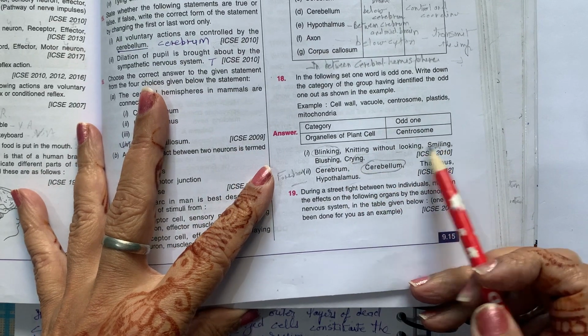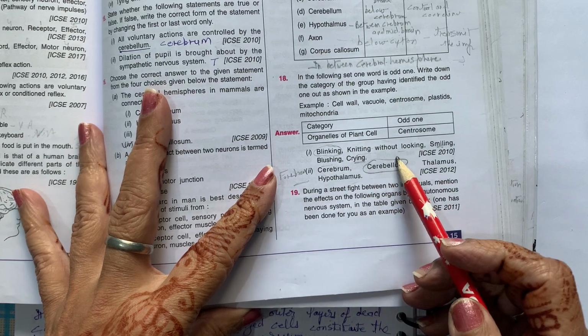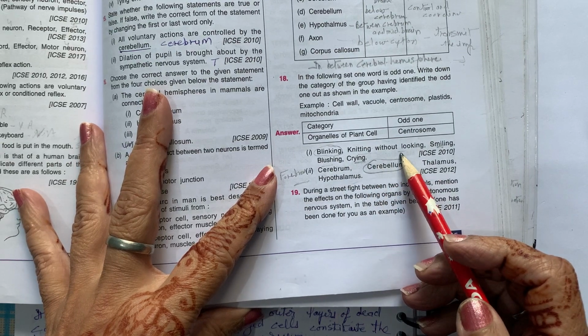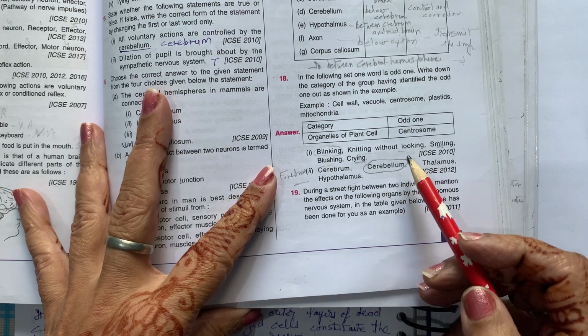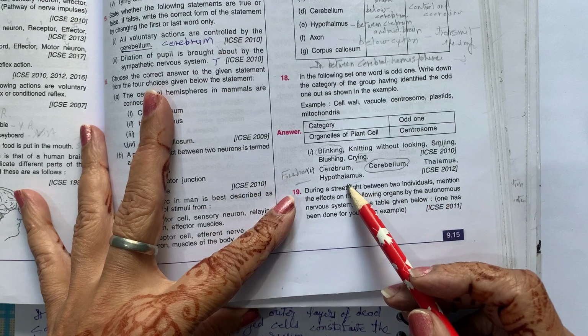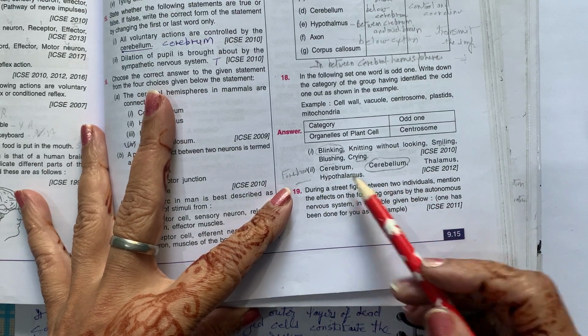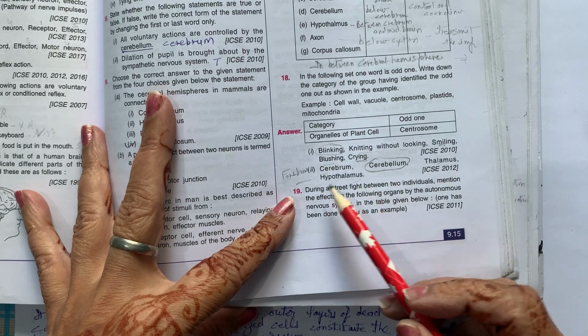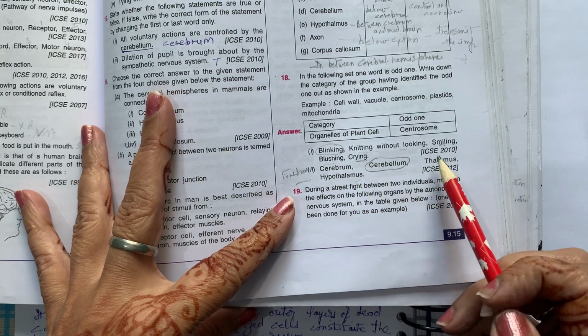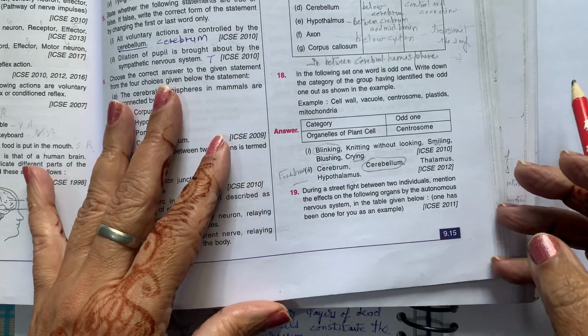Blinking, knitting without looking, smiling, blushing, crying. The odd one out is blinking. The rest are all inborn reflex actions. The cerebrum, cerebellum, thalamus, hypothalamus. Here, the cerebrum, thalamus and hypothalamus are part of the forebrain, whereas the cerebellum is not a part of the forebrain.